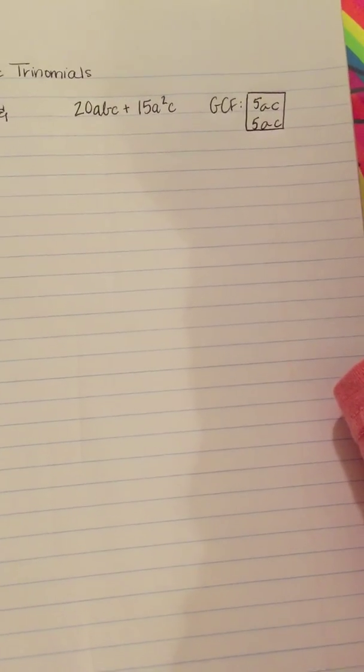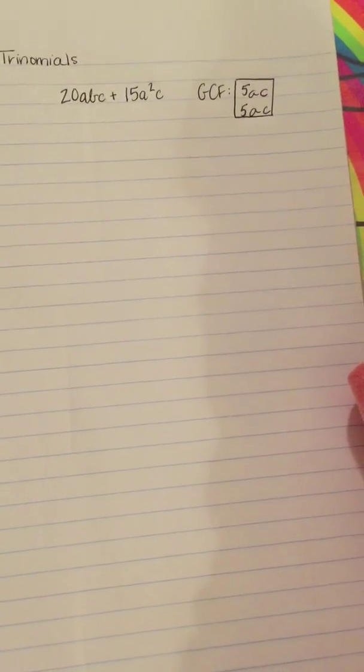What I want you to remember, though, is when you're factoring completely on a problem like this, you then have to work backwards. Remember, we've been using the distributive property to find our answer. Now we've been given the answer, and we have to use the distributive property to figure out what the actual problem had been, what the multiplication problem had been.